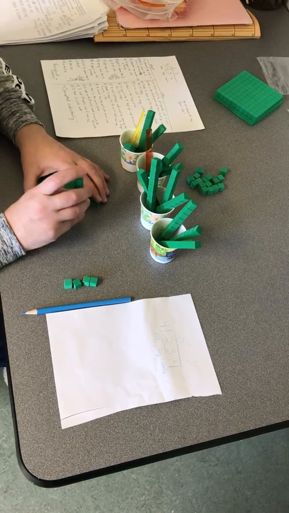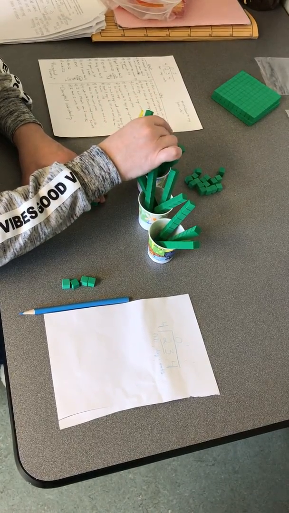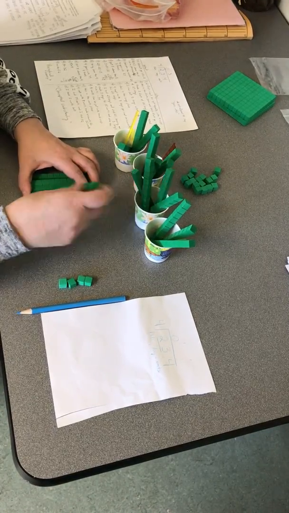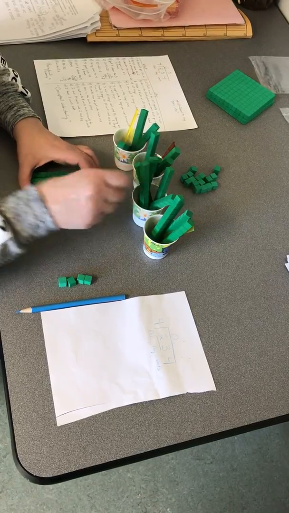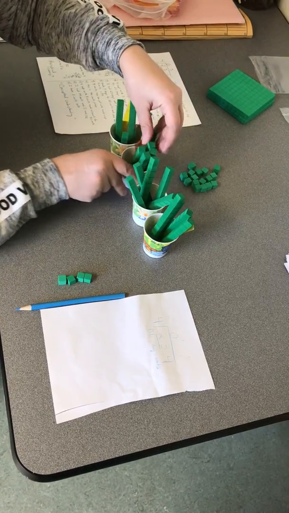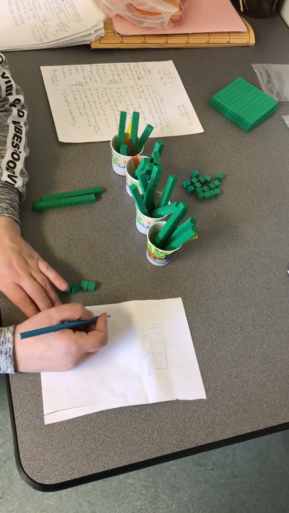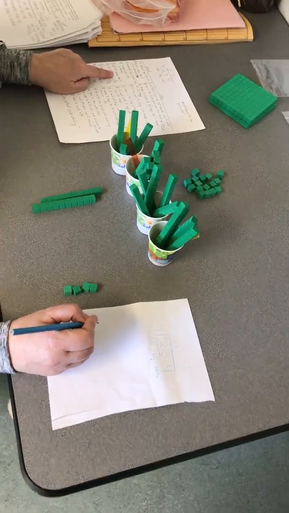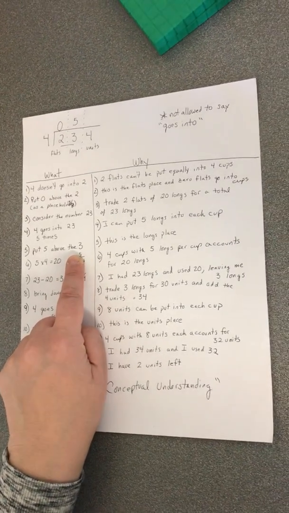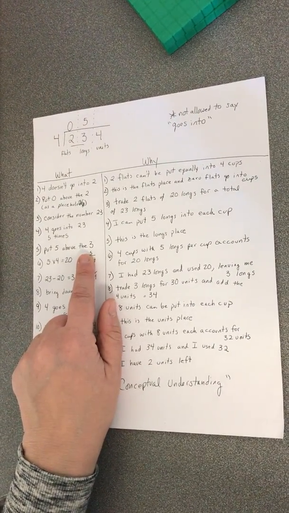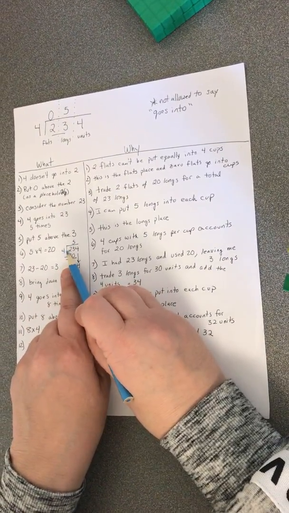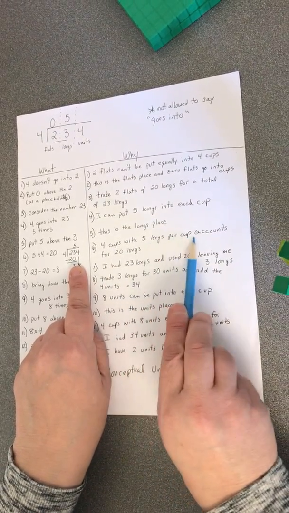Right? And so the student might recognize, I think that I could put 5, right? Because 6 would be too many. 6 times 4 is 24, right? So I think I can put 5. So what we get here, right, I've got my 4 cups with 5 longs per cup, and over here again, I put a 5 above the 3. That's because there are 3 longs per cup, and then in the traditional algorithm, when I multiply 5 times 4, the reason I'm doing that is I have 4 cups with 5 longs per cup.